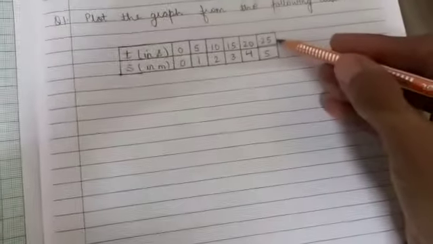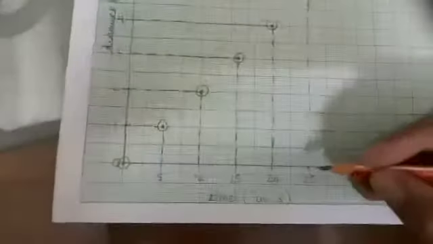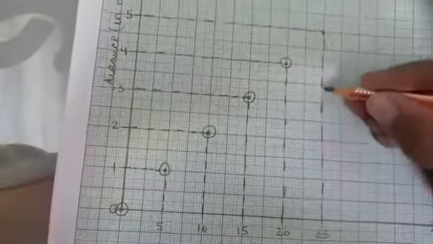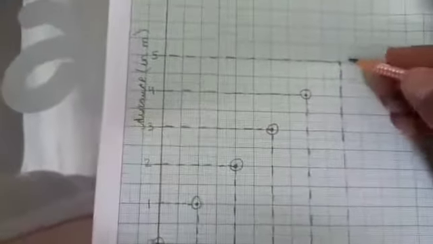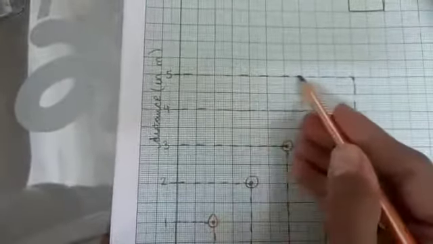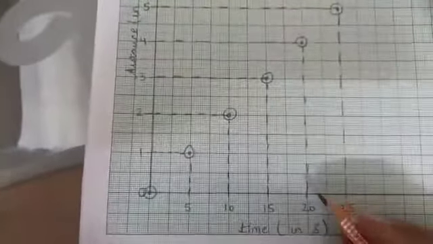When time is 25 seconds, distance is 5 meters. Make an imaginary line parallel to y-axis at 25 seconds. Corresponding distance is 5 meters. Make an imaginary line or dotted line parallel to x-axis. They are meeting at this point. Highlight it. Now let's join all these points.